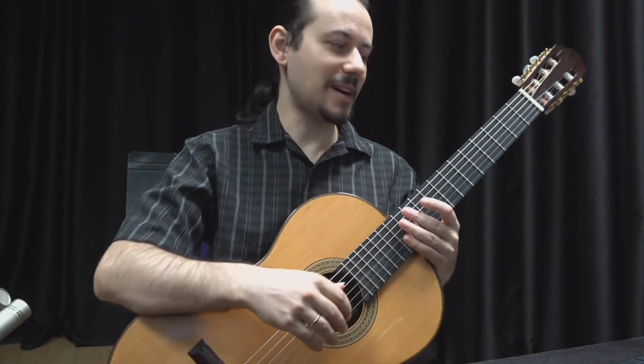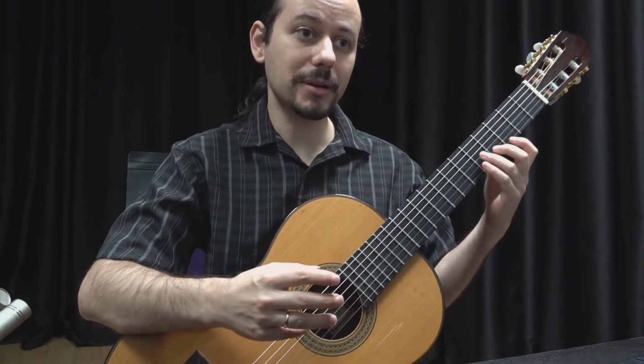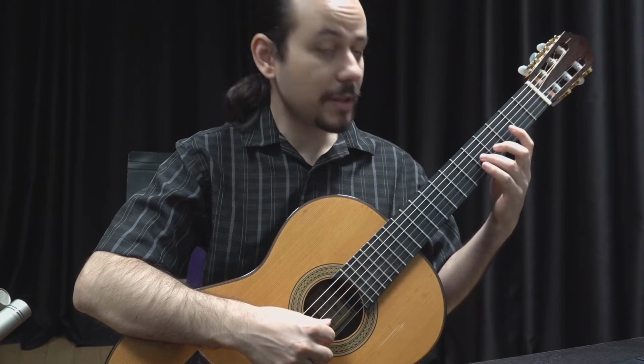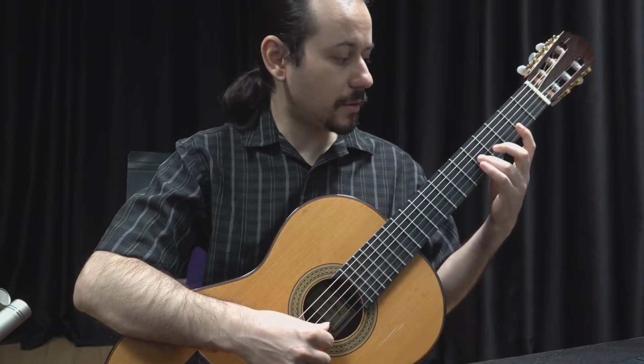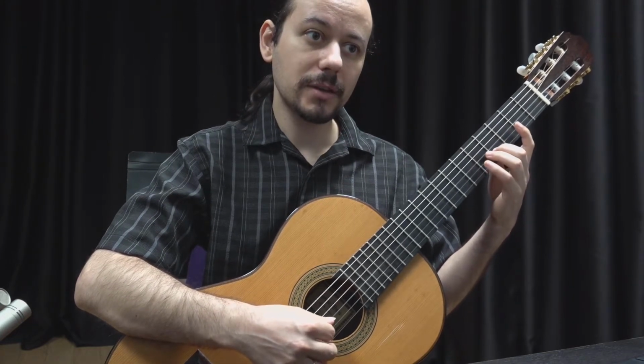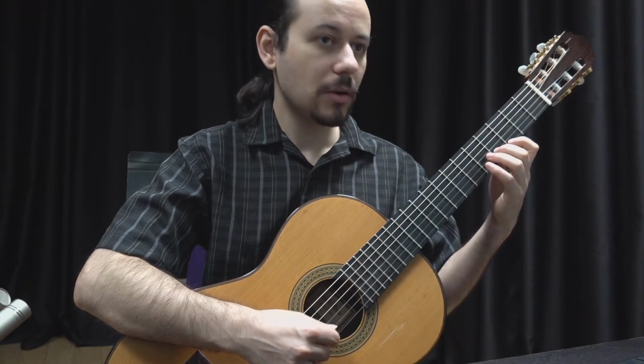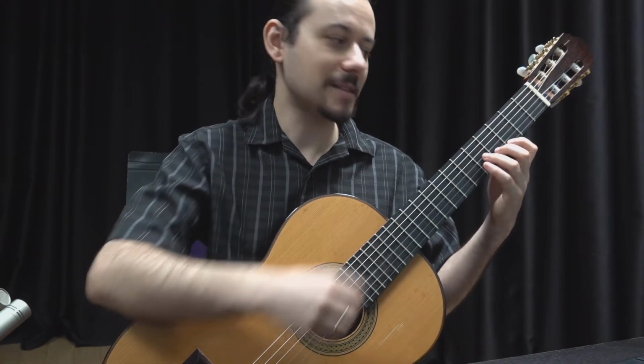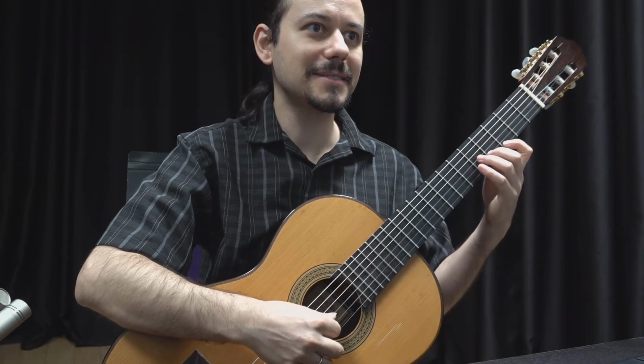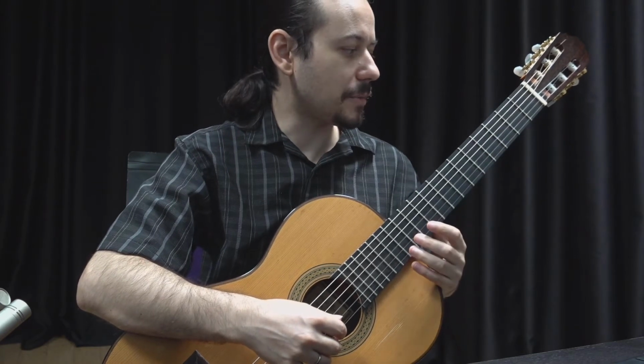Alright, so for this exercise, we're going to be using the C minor triad, everything on the third position. 3 fret 5, 2 fret 4, 1 fret 3. It's like a staircase, right? That's the material number 1.